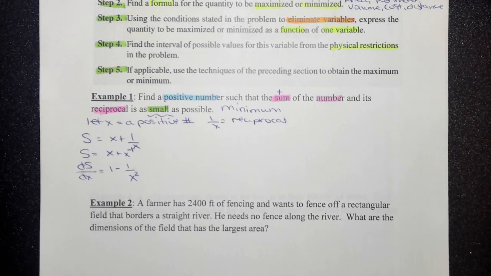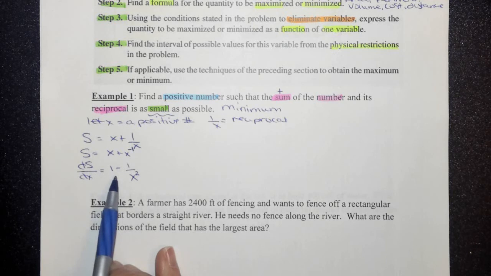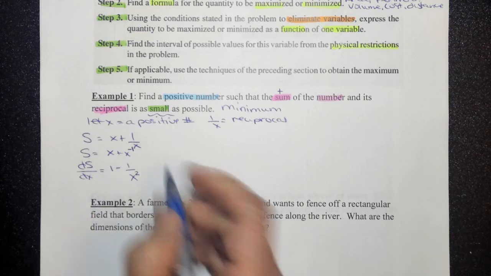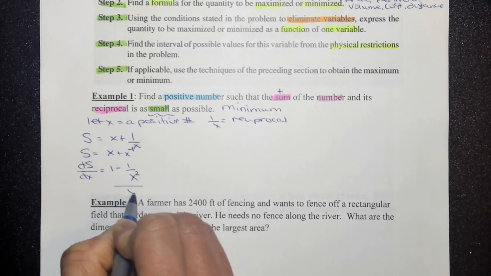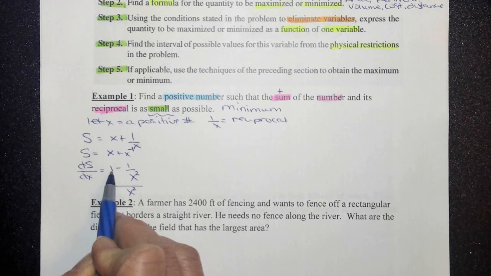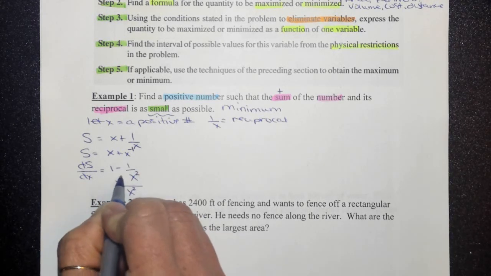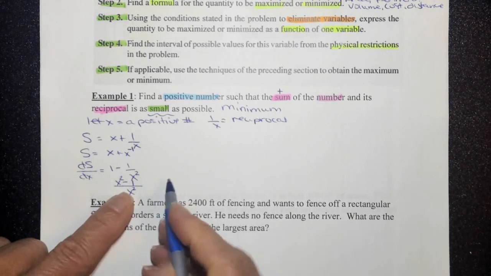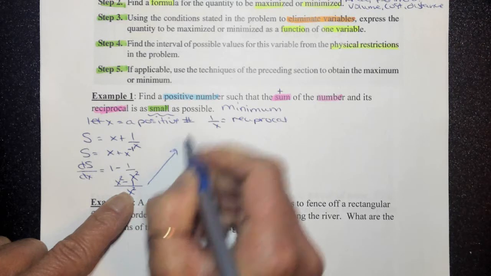Okay, so what this shows is our independent and our dependent variable, and in order for us to do our test, what we have to do is get this as one fraction, which means we need a common denominator. So when we do that, we're going to get a common denominator of x squared, which means this would be x squared over x squared, which is 1, minus 1 over x squared.